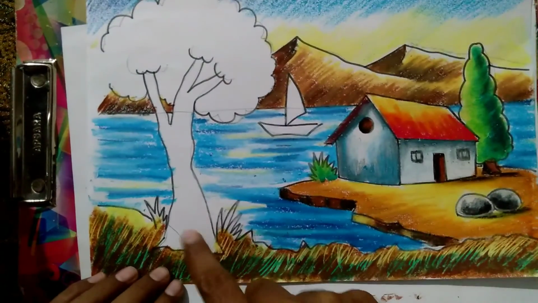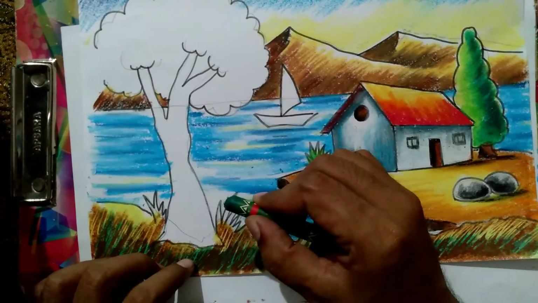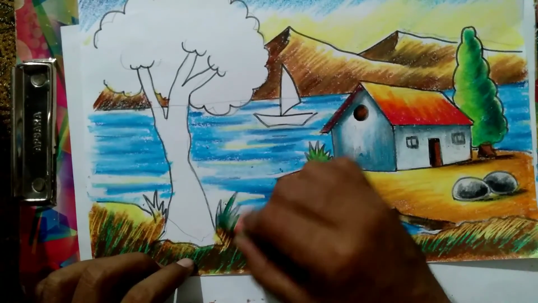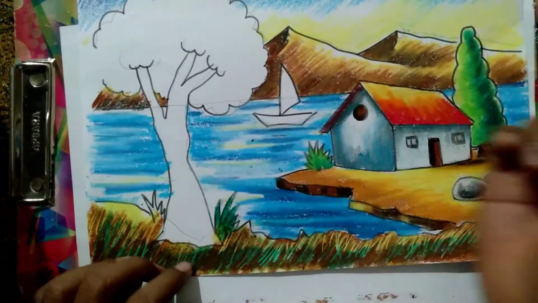And coming to this portion, first I am doing this. Just take dark green and fill here this grass.